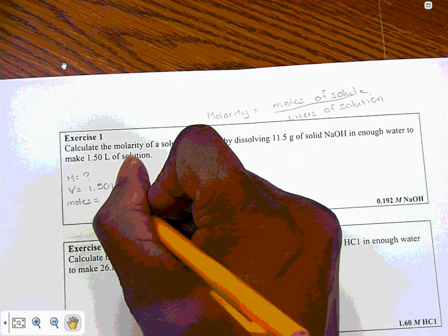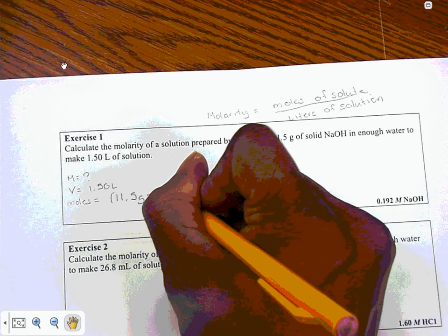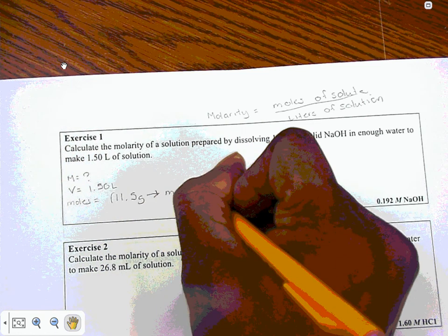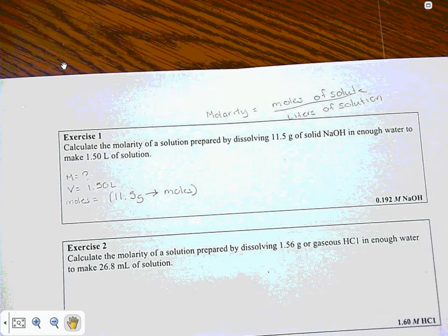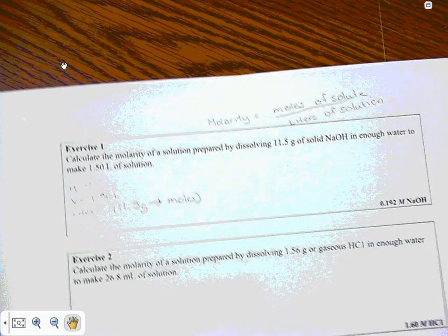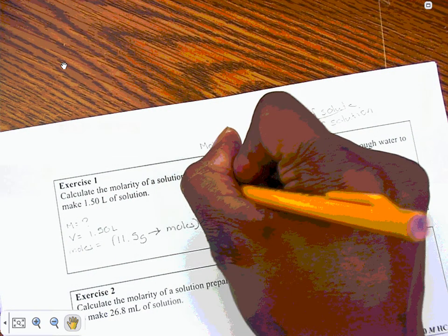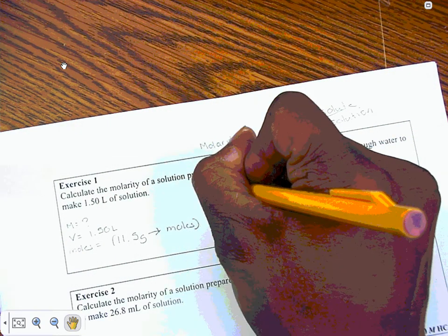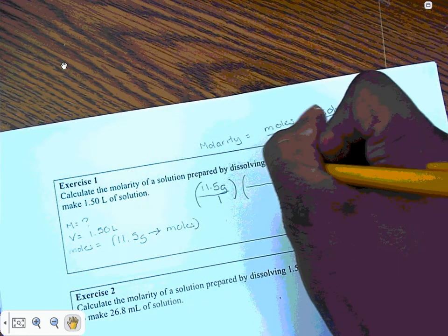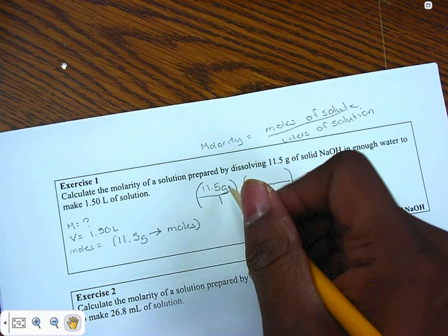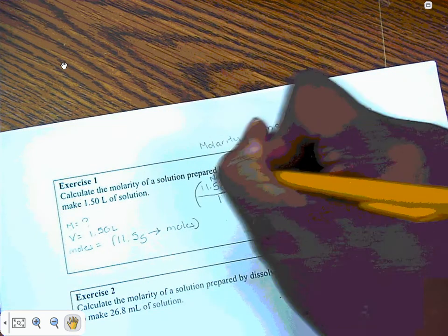All I have to do is go from 11.5 grams to moles. And in order to do that, we're going to need to know our molar mass of sodium hydroxide. Now, if I'm converting my mass to moles, I start off with 11.5 grams. Because I want to find the number of moles, I'm going to divide that 11.5 grams of sodium hydroxide by its molar mass.